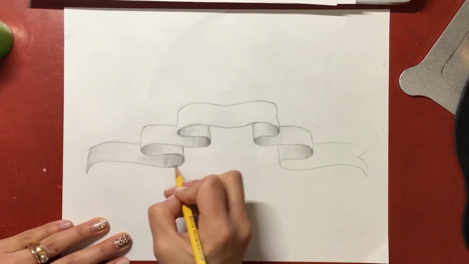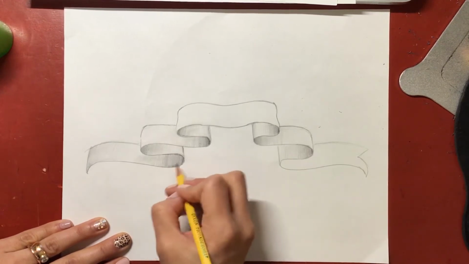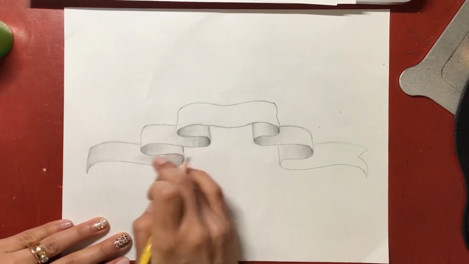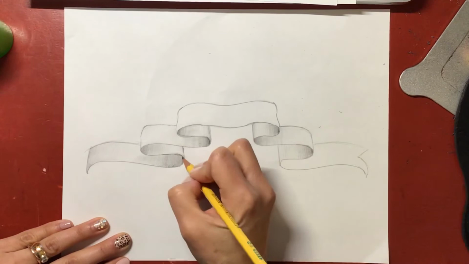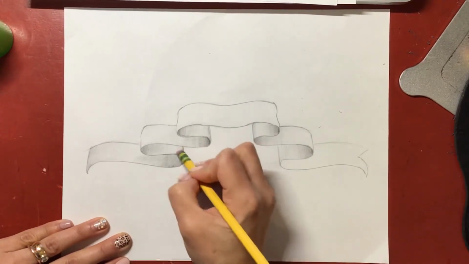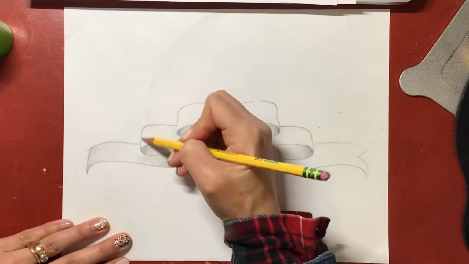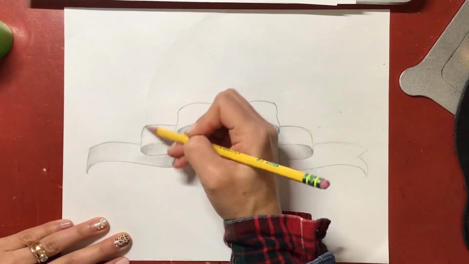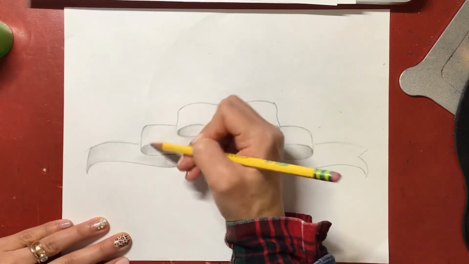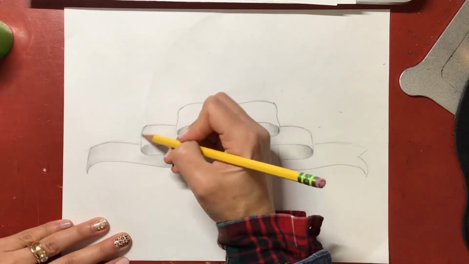Now this is just a rough sketch. I'm not really making this super finalized ribbon here, or else it might take close to an hour, right? I'm just showing you how you would block in the basic shapes and shadows.